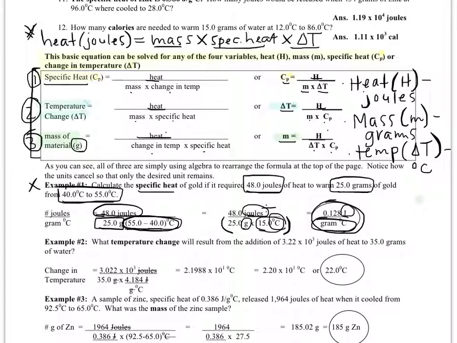All right. So, in example 2, this time they're not asking us to calculate specific heat like in example 1, but they want us to calculate the temperature change. So in this case, we would use the version of equation number 2 that solves for delta T, change in temperature. So, they're giving us joules, which we know is really heat, or H, in our equation.